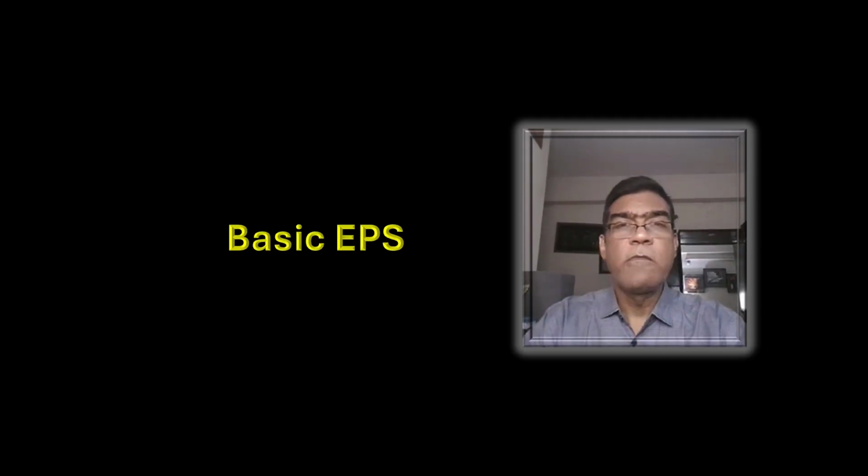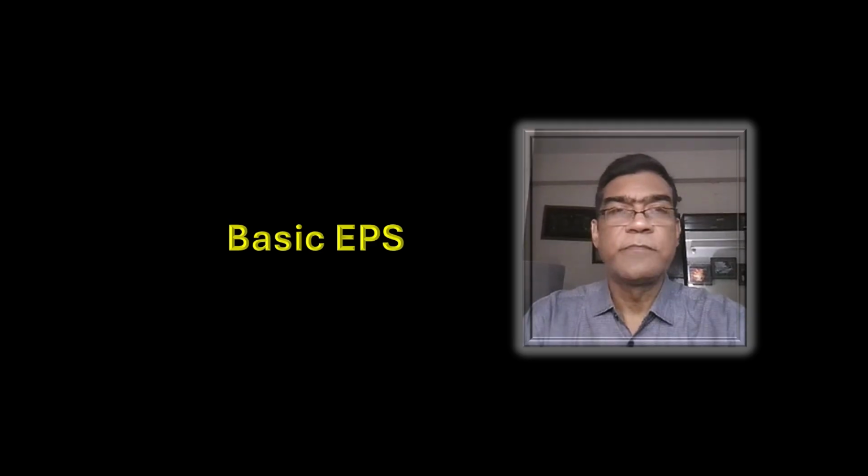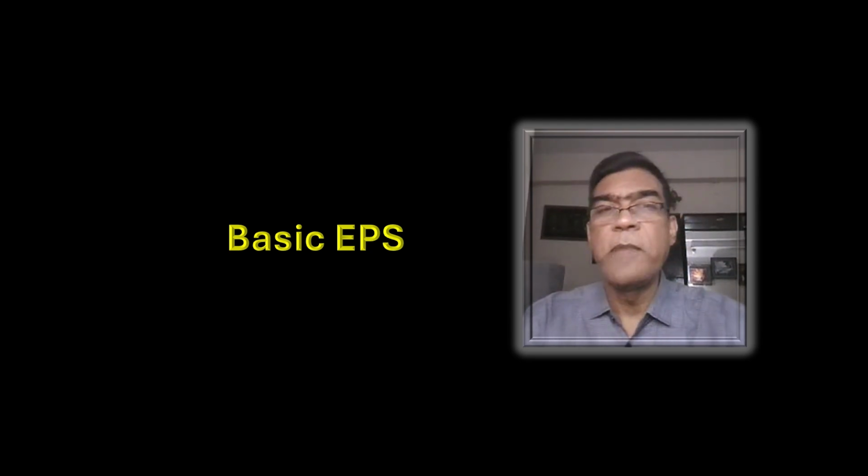Now let's talk about basic earnings per share. Basic EPS shows how much of the company's net income is earned for each share of common stock outstanding. It is always reported under US GAAP, whether the company has a simple or complex capital structure. This measure helps investors see the company's profitability on a per share basis.